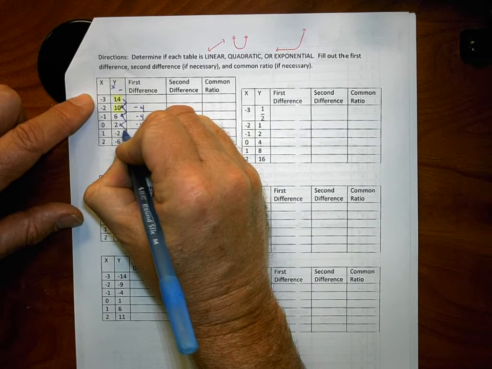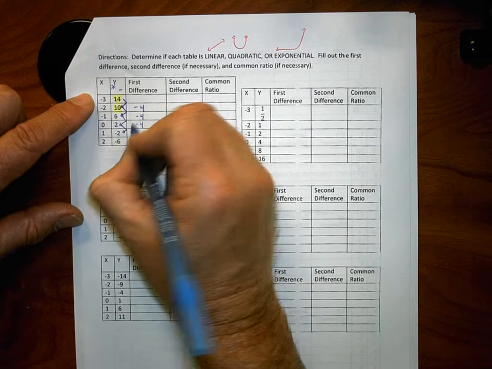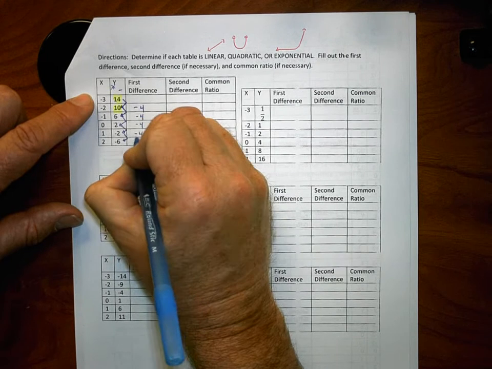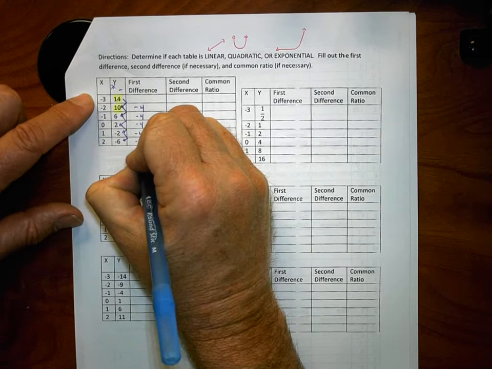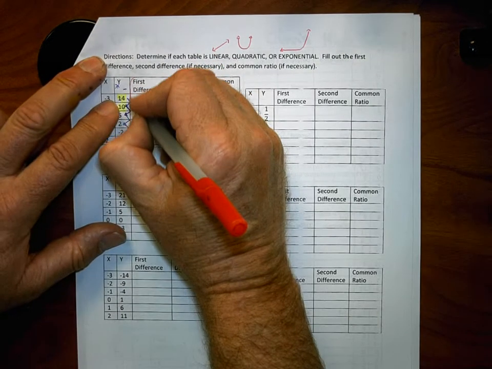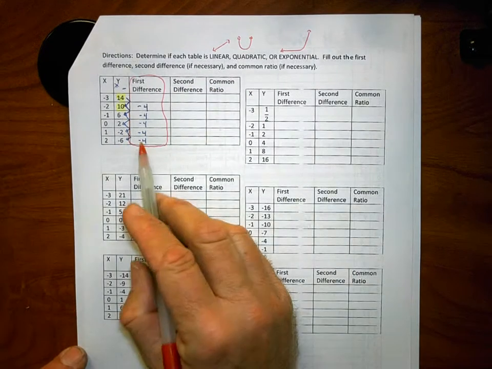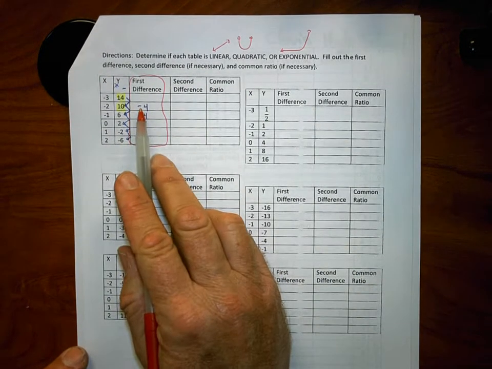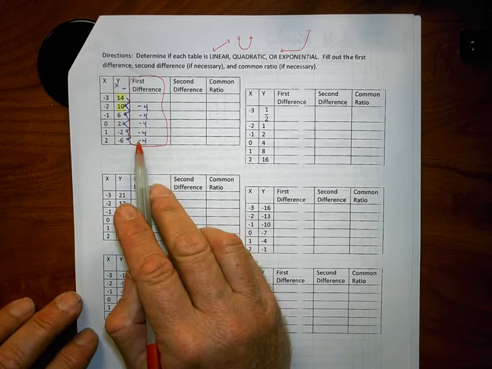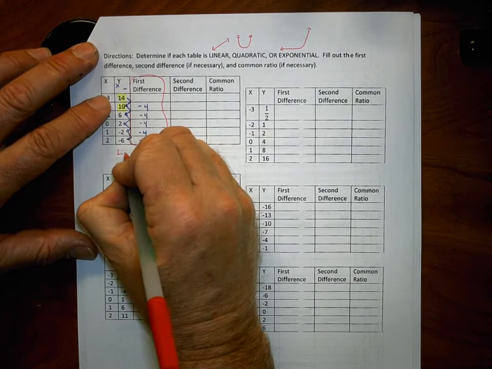Let's keep going. 2 subtract 4, does that give me negative 2? Yes, it does. So my pattern is definitely developing, and then negative 2 subtract 4 is negative 6. So you can see that my pattern comes from my first difference column right here. Now, remember, if the first pattern involves addition or subtraction, then we know that this is a linear function.